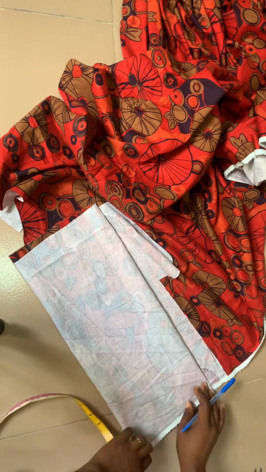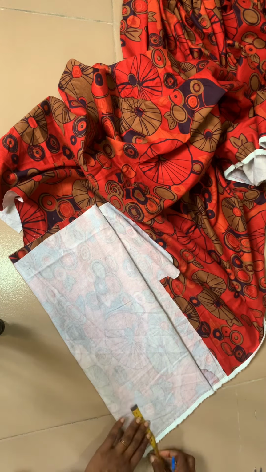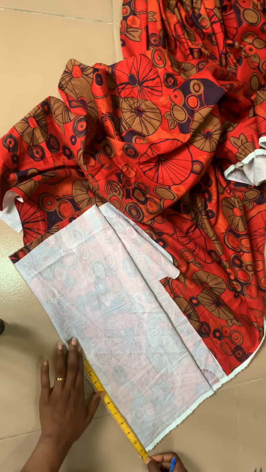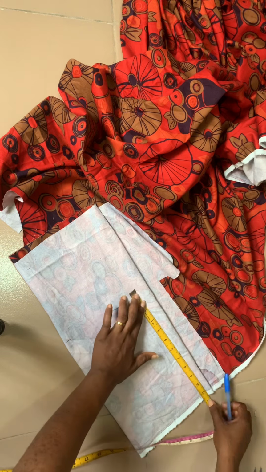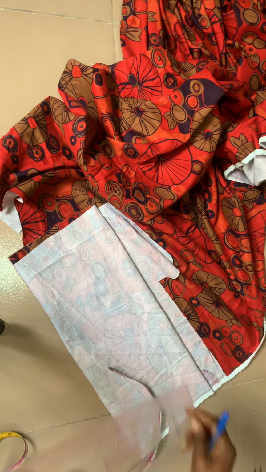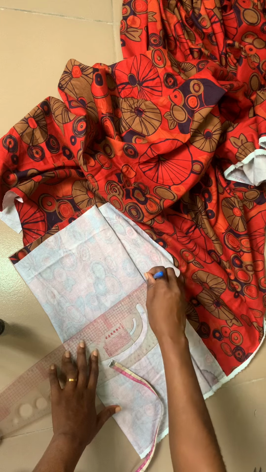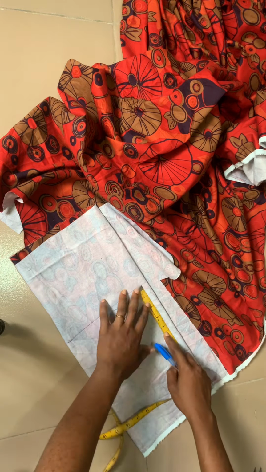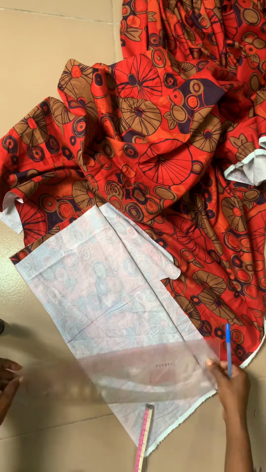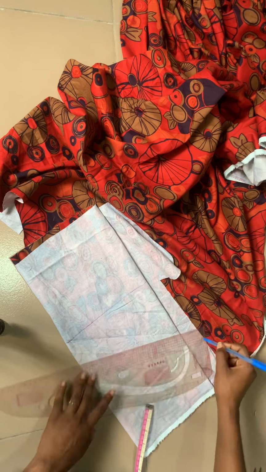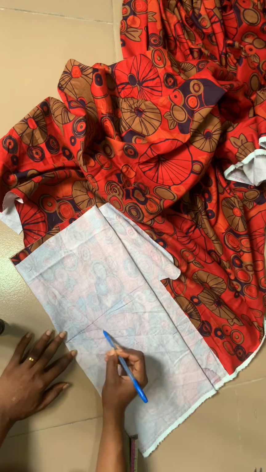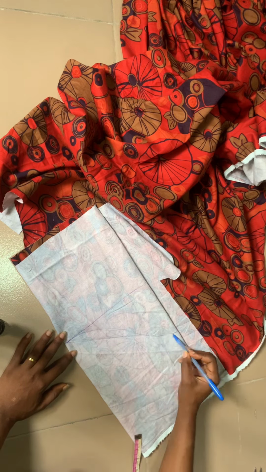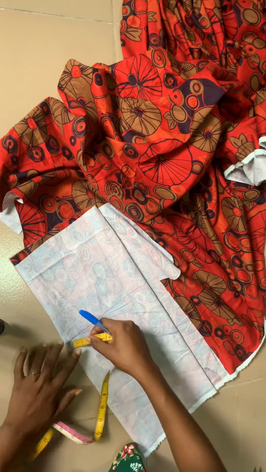I've gone ahead to measure my armhole. Now I'm about to cut my sleeve. I'll keep saying this is not going to be lined, so you are going to add folding allowance to whatever length you want your sleeve to be. After getting that, you are going to go ahead and look for a perfect sleeve that will fit into your armhole.